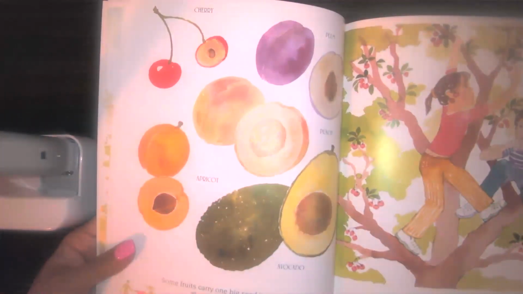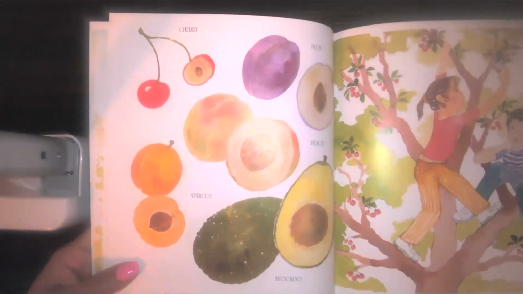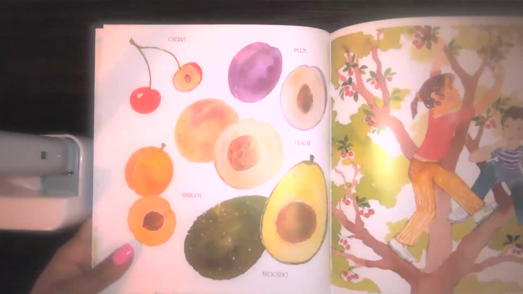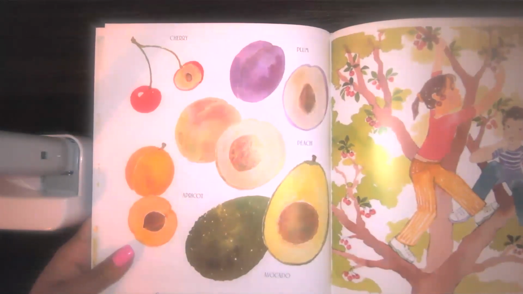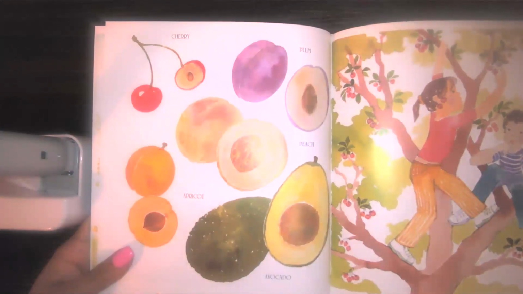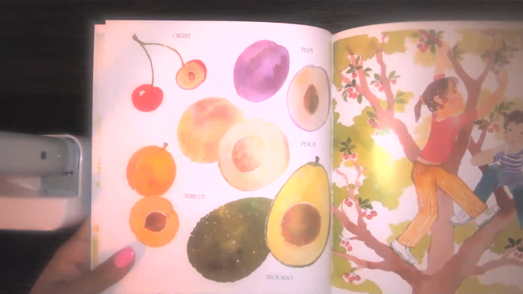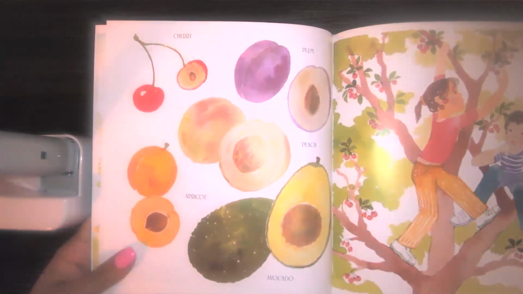Some fruits carry one big seed inside them. The seed is called a pit. So some fruits that have a pit are like an avocado, a peach, and a cherry. So there are different fruits that have just one seed, kind of one big seed in the middle. A cherry is one of these fruits.